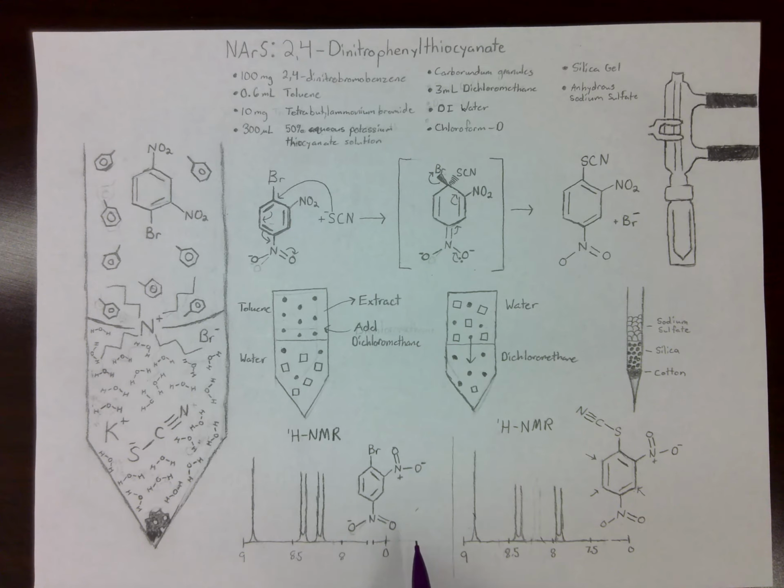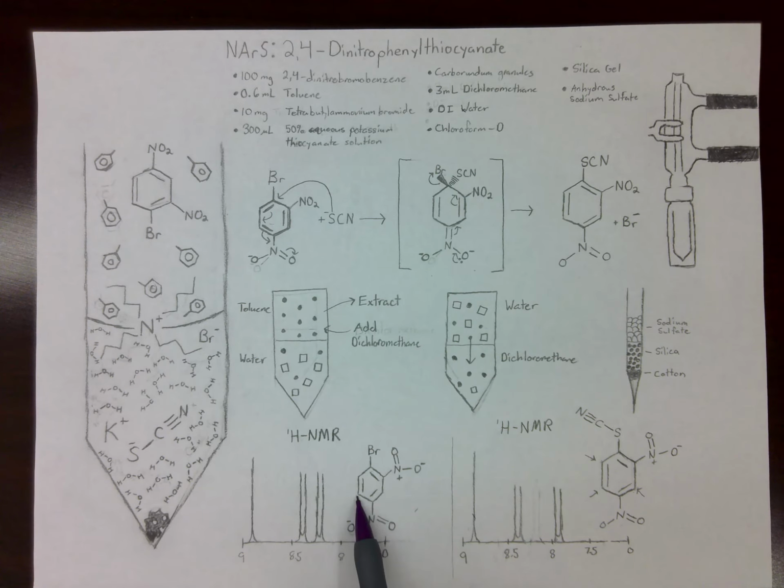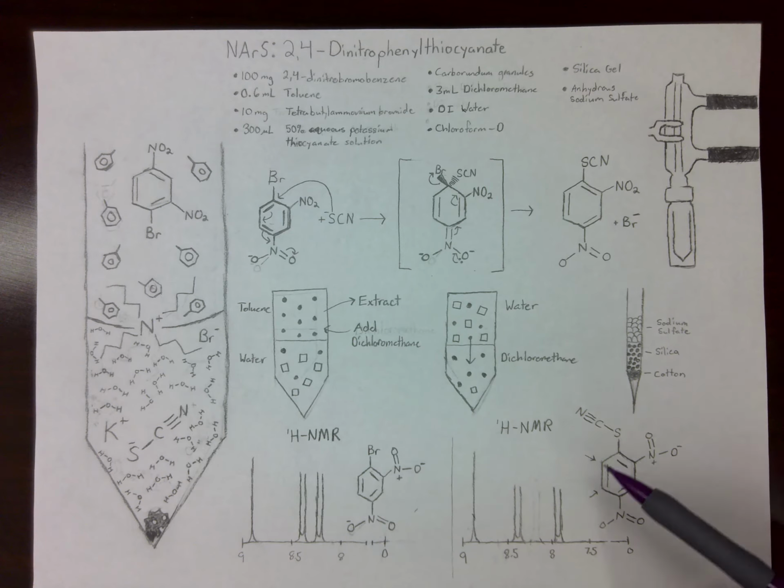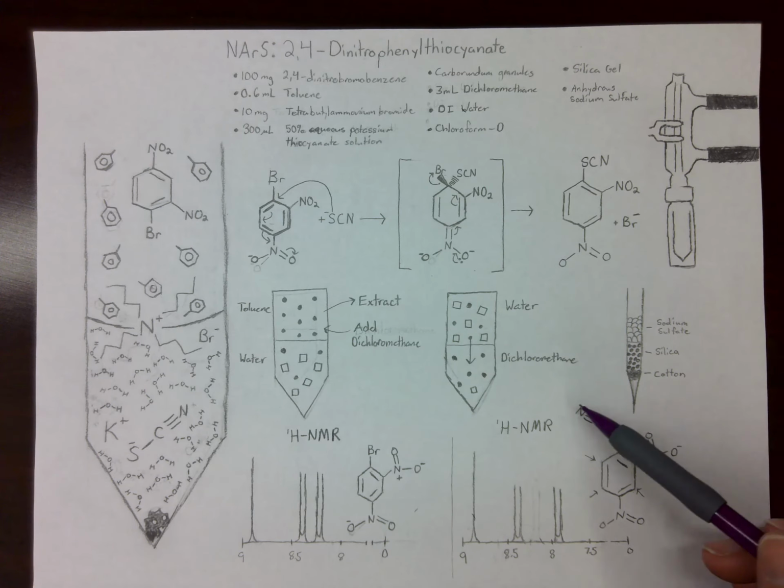So it's still this and this hydrogen, but with only the leaving group here being switched out. It looks very similar, but in this case, the proton here would be a bit more de-shielded, with bromine being, I believe, more electron withdrawing than the thiocyanate group.